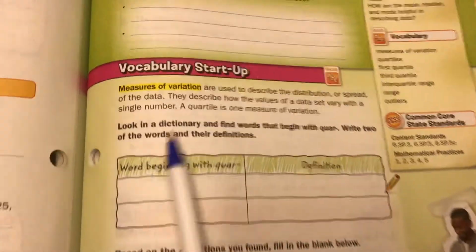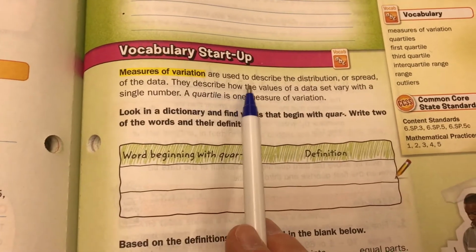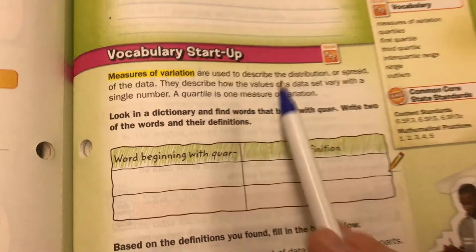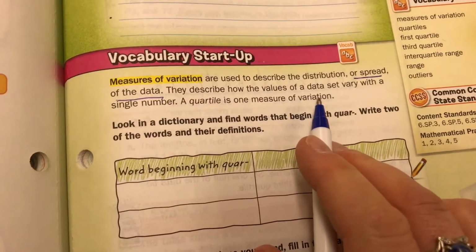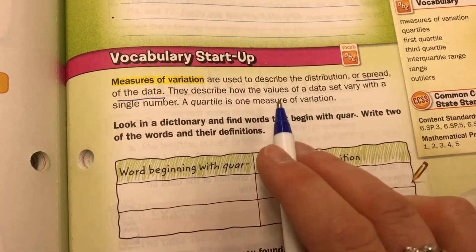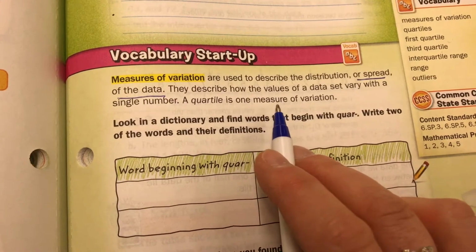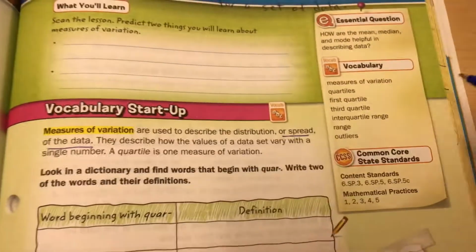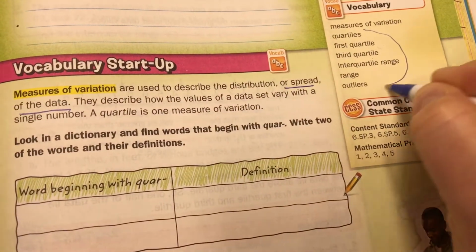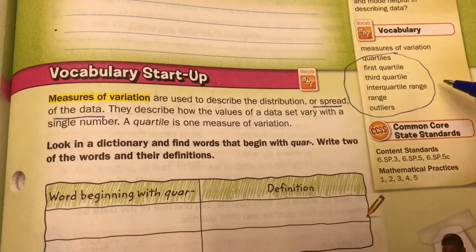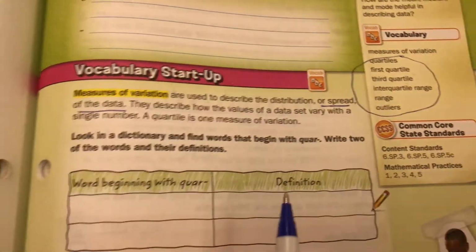So the first thing I want to read is this. Measures of variation are used to describe the distribution or spread of the data. They describe how the values of a data set vary with a single number. A quartile is one measure of variation. So all of these things over here are all going to be numbers, so one number.